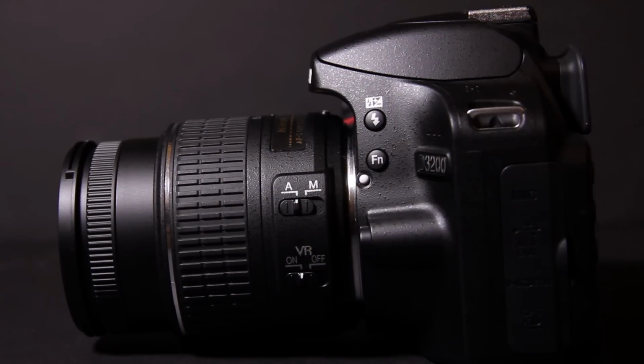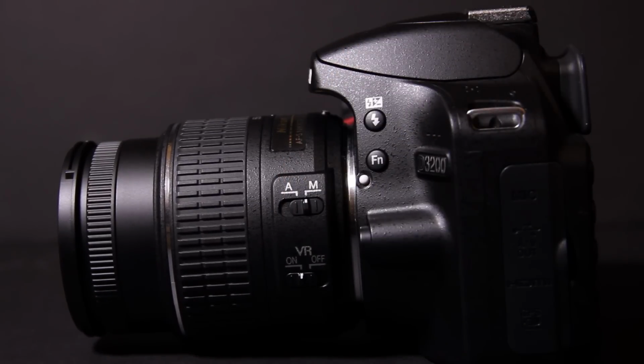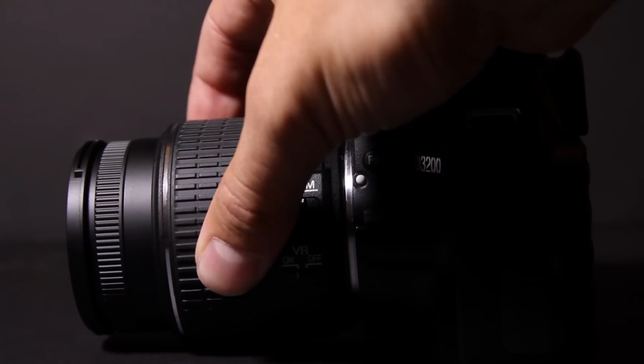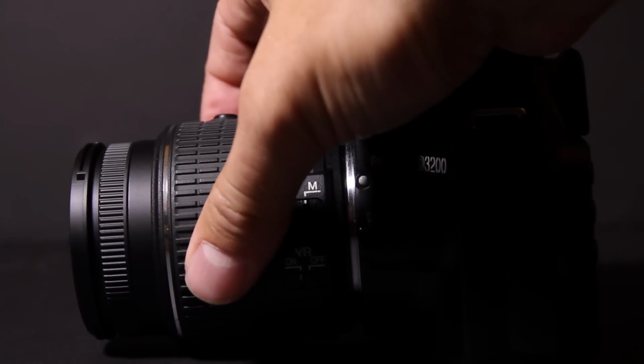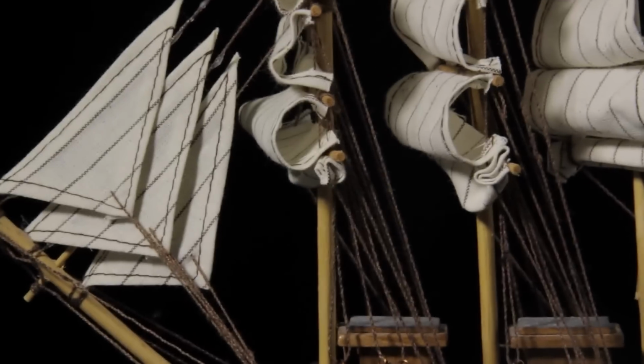To control the focus and zoom of your camera, make sure the switch is set to M for manual. The first ring is to zoom in and out, as it controls the lens's telephoto abilities. And the second ring controls the focus.